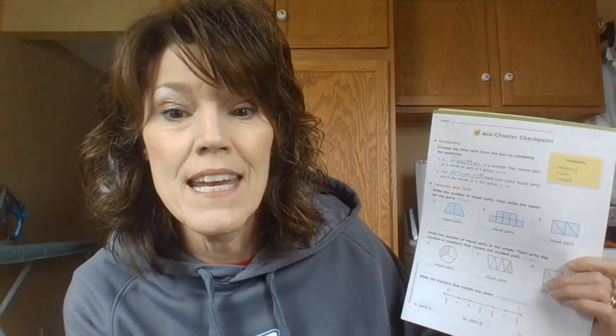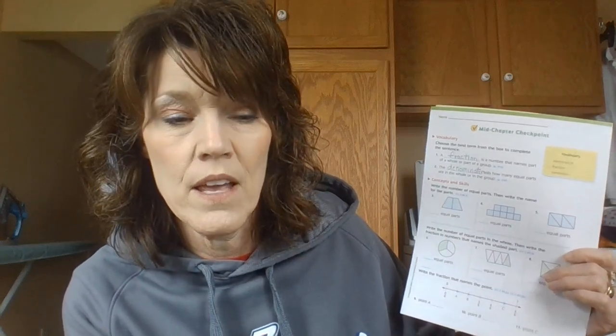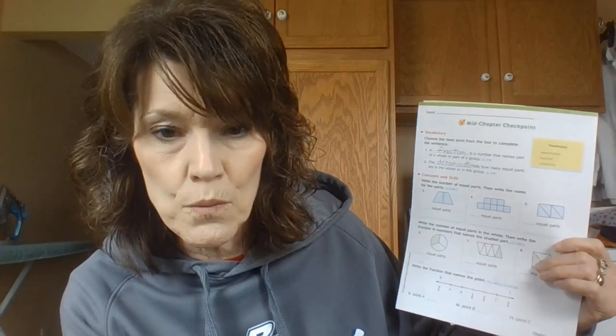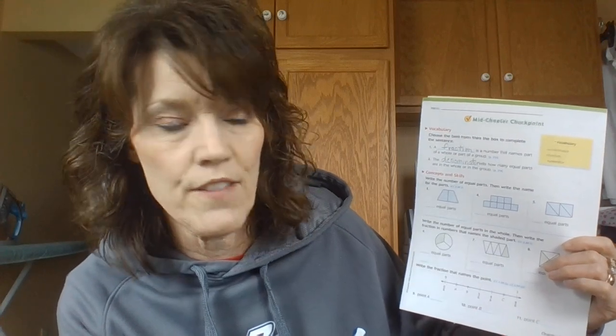For instance, if you had a pie and you cut it into 5 pieces, you would have cut it into fifths, which would be the denominator or the bottom part. If you ate 2 pieces of that pie, you would have eaten 2/5. 2 is the numerator or the top part of that.